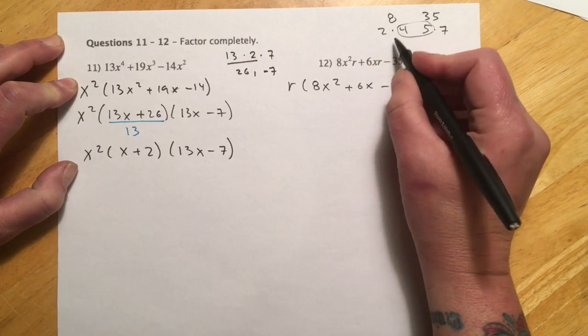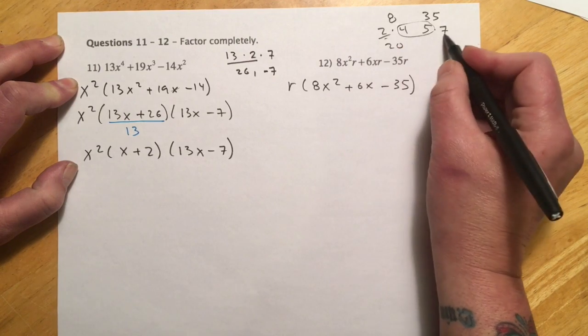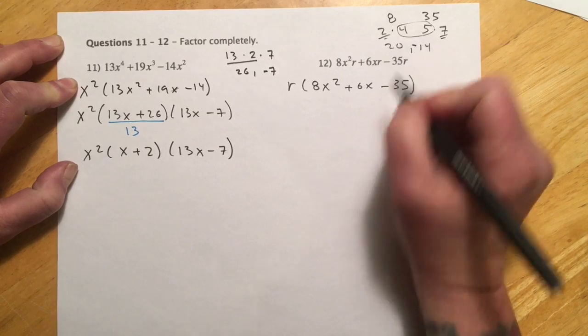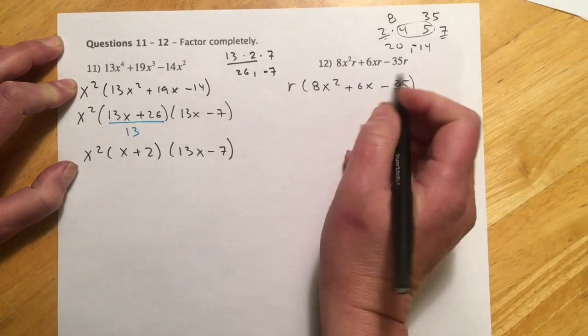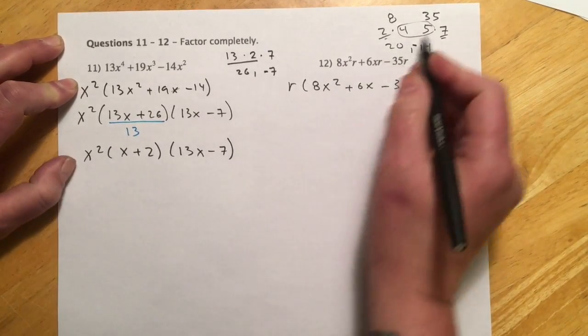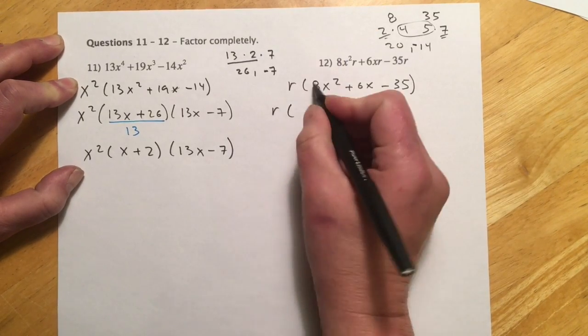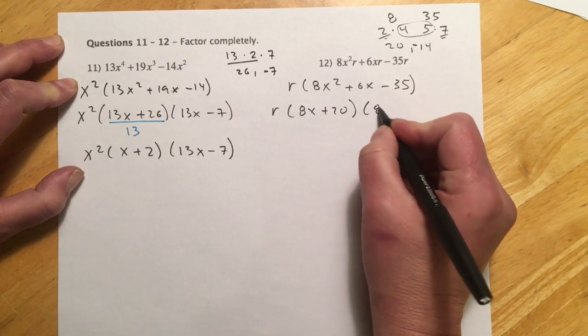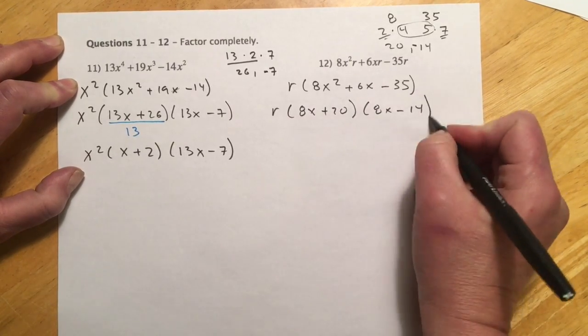And so doing that, I can kind of see right there, there's a 20, and on the edges there's a 14, and those are 6 apart. So 14 would be negative, and to get a positive 6 there in the middle. And then I can just rewrite it now with my 8x plus 20 and my 8x minus 14.